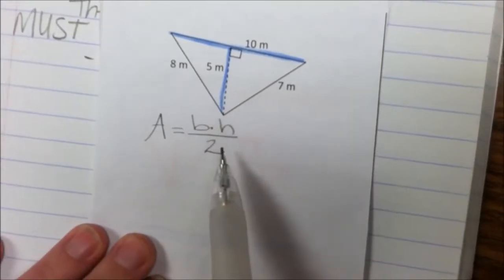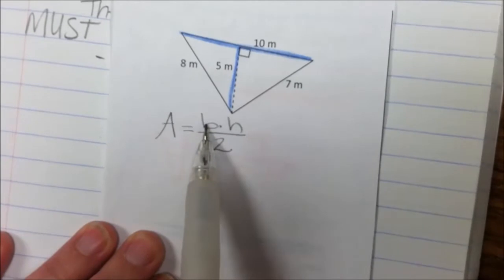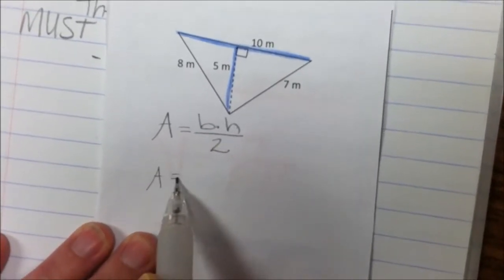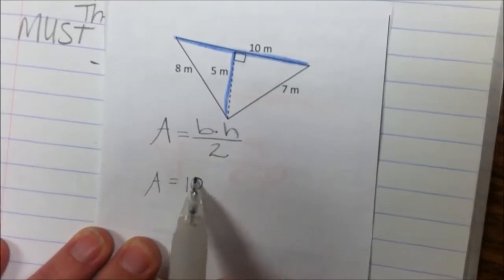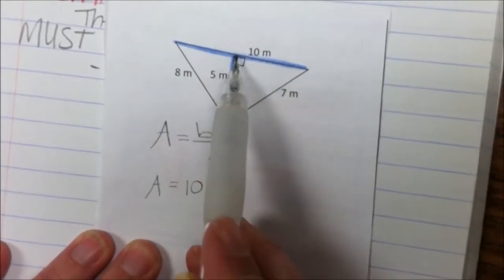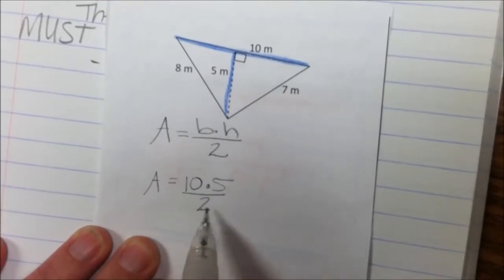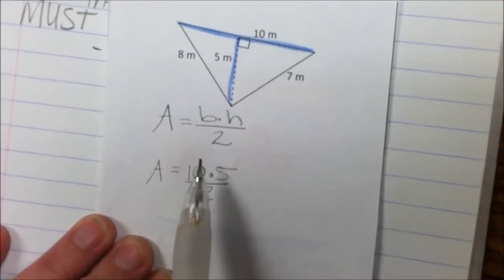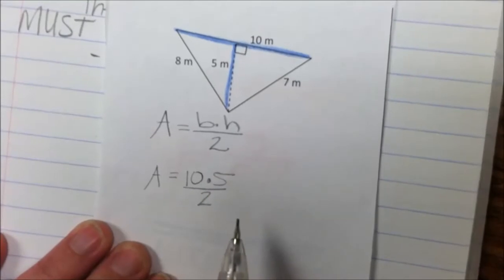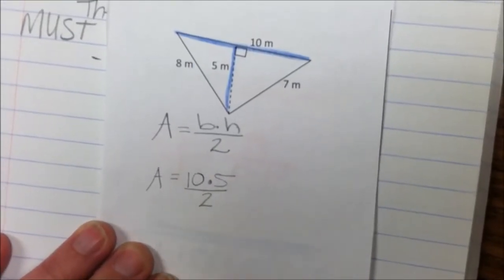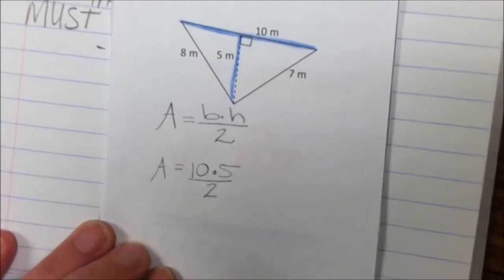So I have the formula, and now I'm just going to fill in numbers for my base, my height. So area equals, I'm going to use 10 for my base right here, and 5 for my height. 10 times 5 divided by 2. Now I know some of you can just do that in your head and you know that it's 50, but you must show the 10 times the 5 on paper.